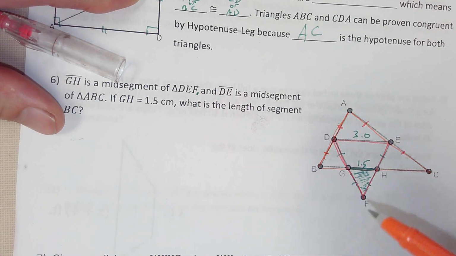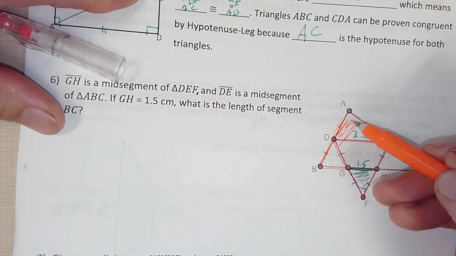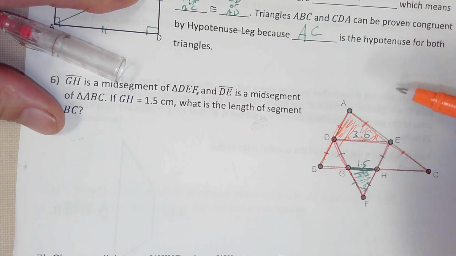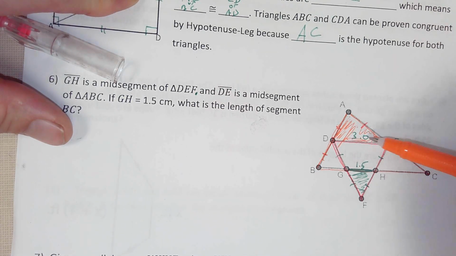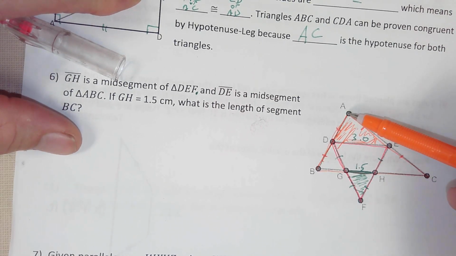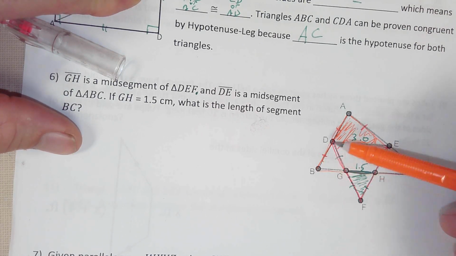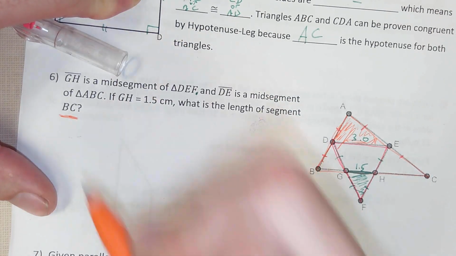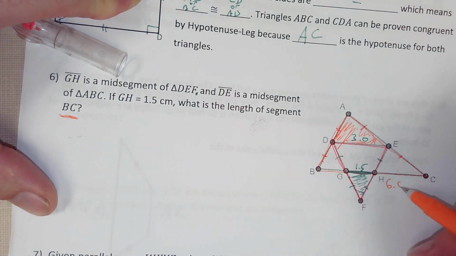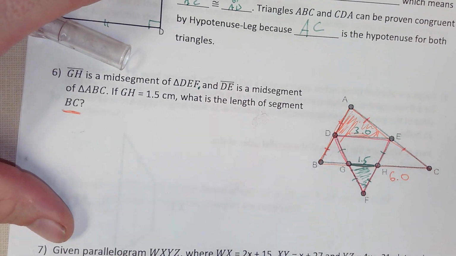So I have this little triangle in here, ADE, right? So I have this little triangle, which is similar to ABC, right? So if AB is twice as long as AD, and AC is twice as long as AE, then I know that BC is twice as long as DE, meaning that BC, which is what I'm trying to solve for, is 6. So that is how I figure that one out.